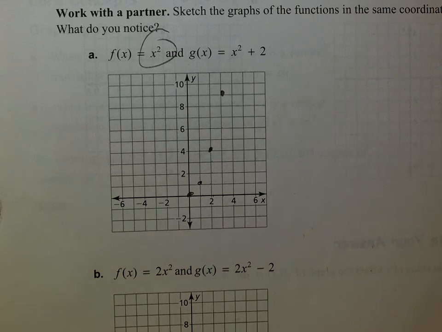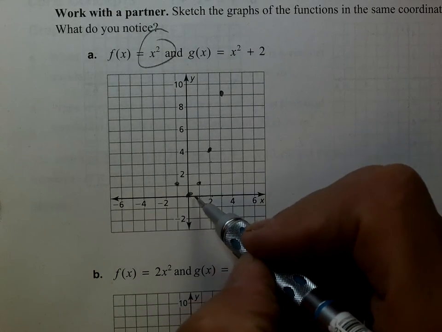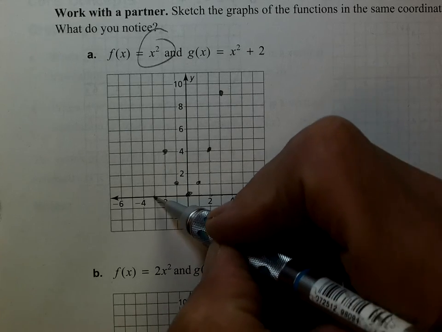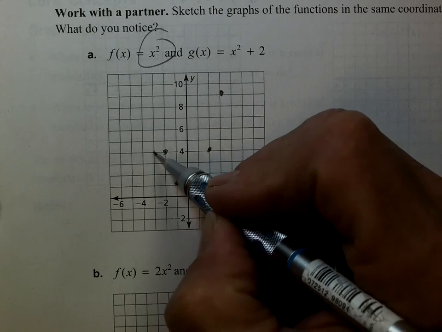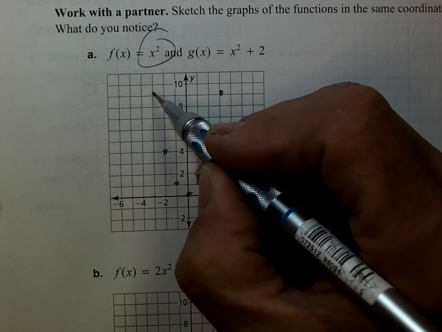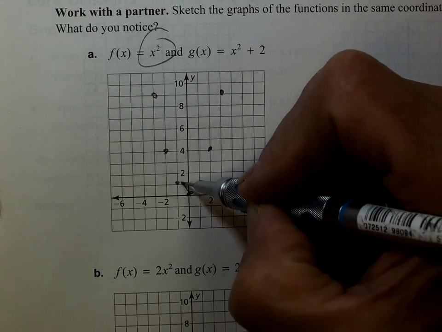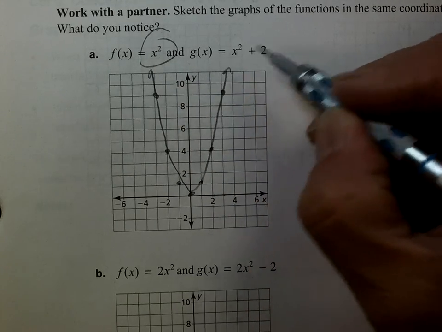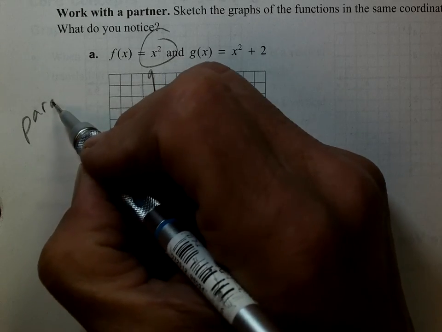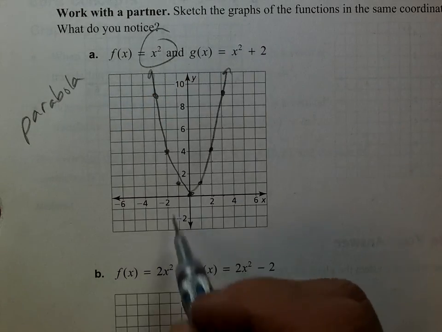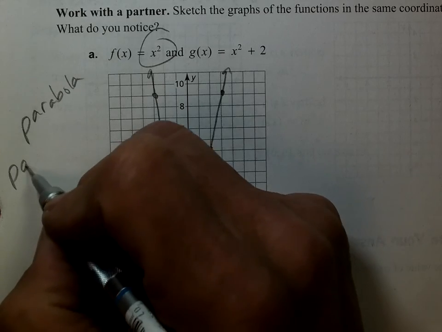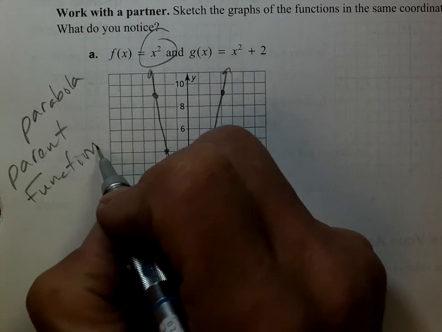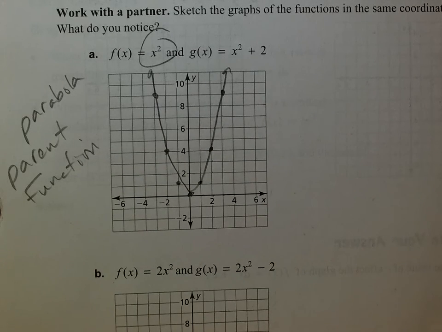And you know that negative 1 squared is a positive 1. You know that negative 2 squared is a positive 4. And you know negative 3 squared is a positive 9. 1, 2, 3, 4, 5, 6, 7, 8, 9, right? So this is our parent function. This is our parabola. It's a parabola. And this is my parent function. We call it the parent function because it is the most basic of the x squared equation.